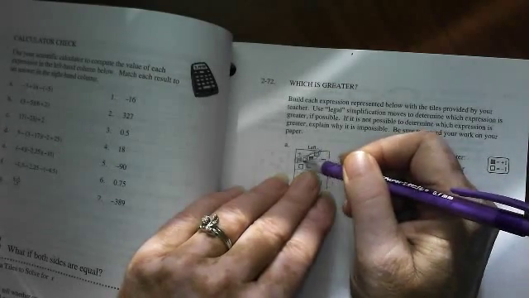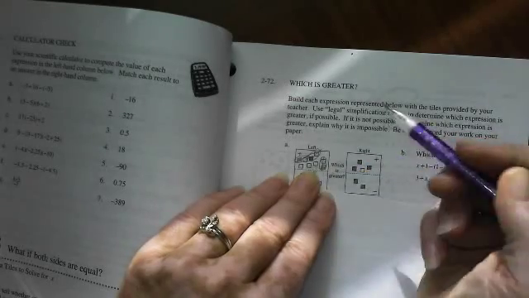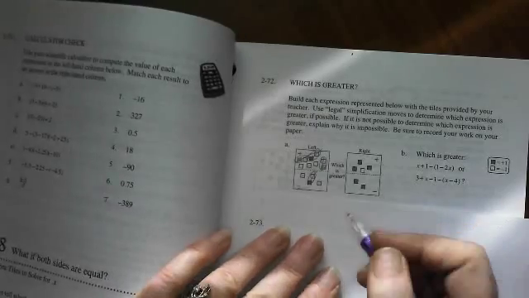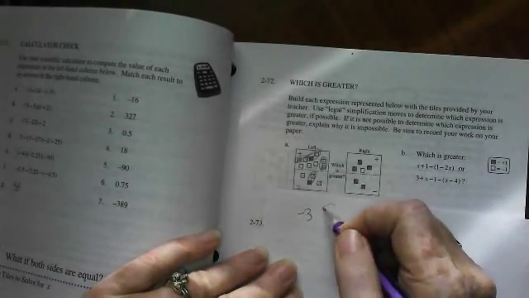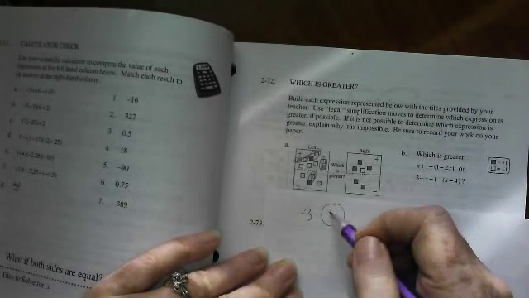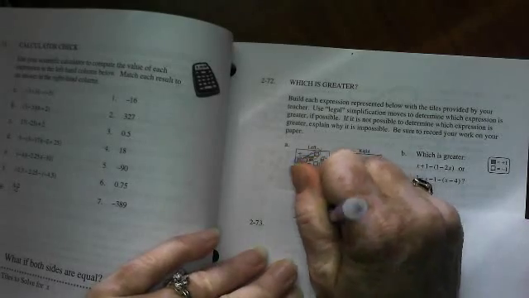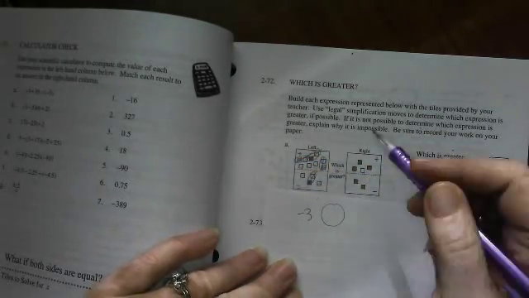So then I can say, well, these two cancel each other out. They make a zero pair. These two cancel each other out, and I've got 3 left, 3 negatives. So I'll write that as -3. And then I'm going to write a big circle, and I'm going to put greater than or less than or equal to, some comparing symbol in the middle of my circle.